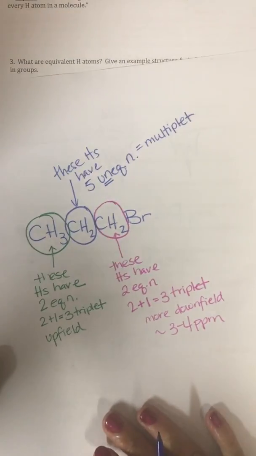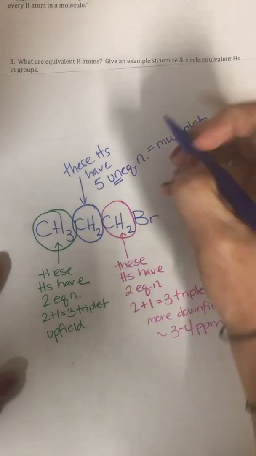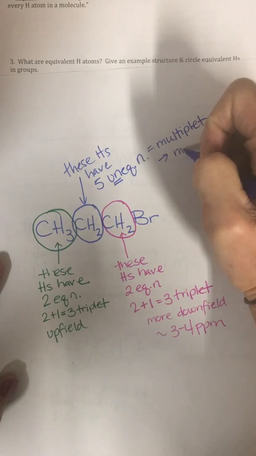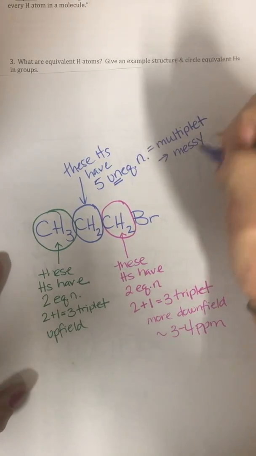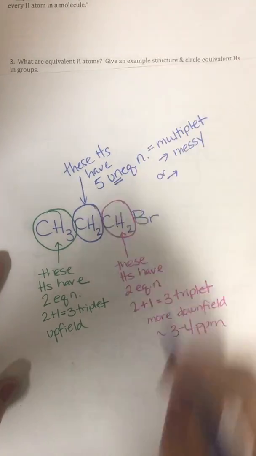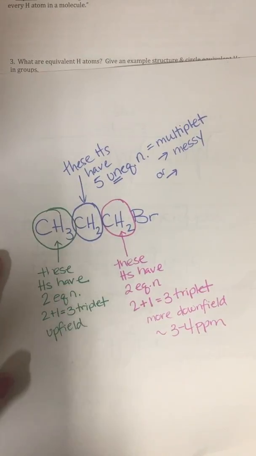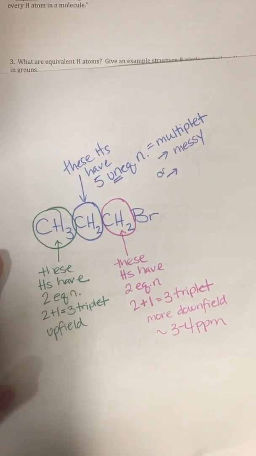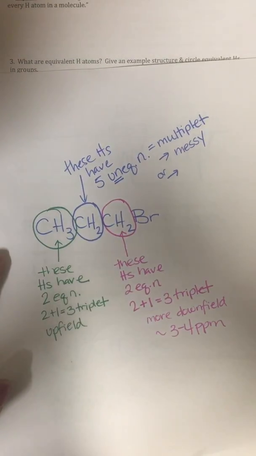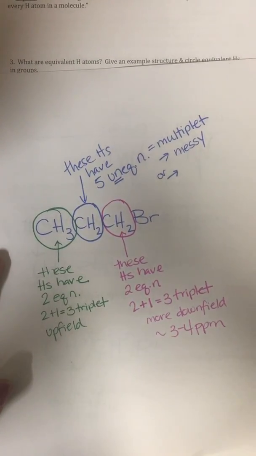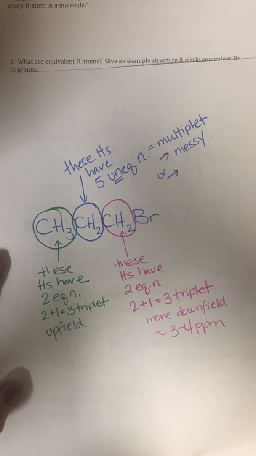Now, sometimes multiplets look very messy on a spectrum, or depending on how many electronegative atoms are in that molecule, it helps the splitting become a little bit more clear. Now, bromine, again, is not that electronegative, but sometimes you can count the peaks, but I will always label if it's a multiplet or not.